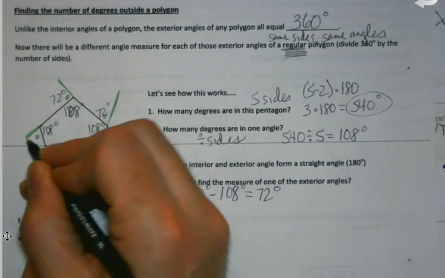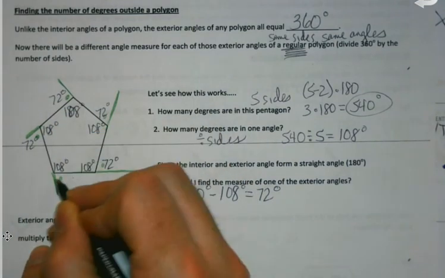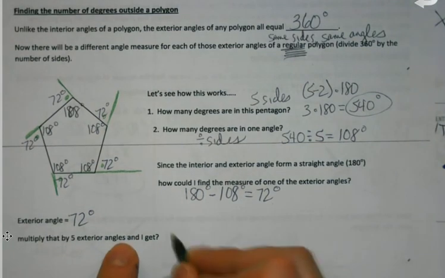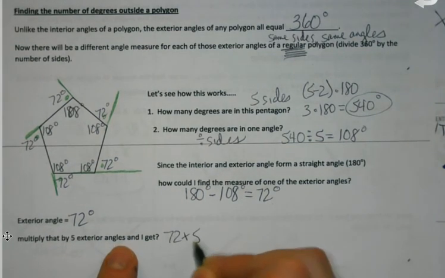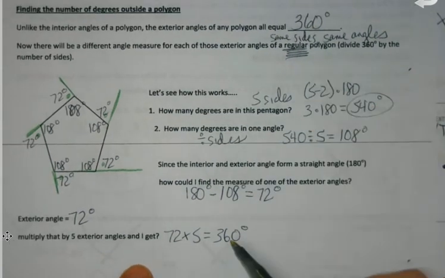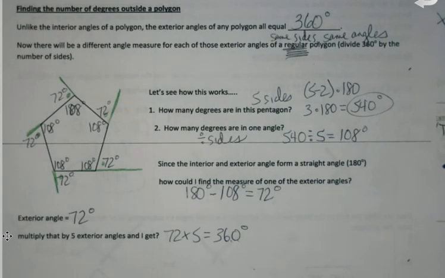And again, exterior meaning they're outside of the shape. Well, there's 5 of those, so 72 times 5 is 360, and it goes back to prove again that that's what my exterior angles will add up to each time. Okay? That's just kind of the mathematical way of proving it so you can see how it works.